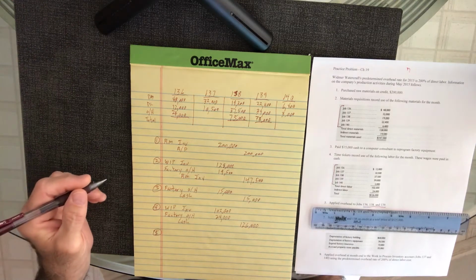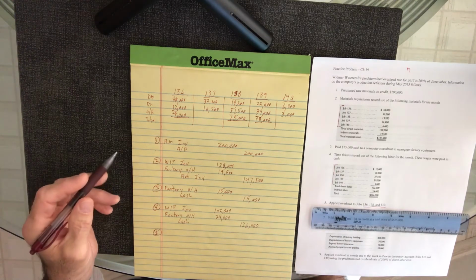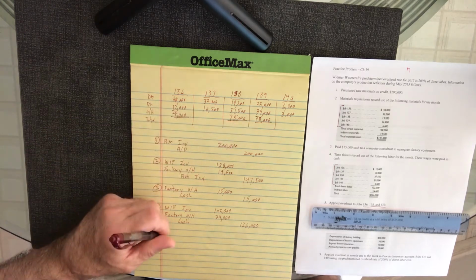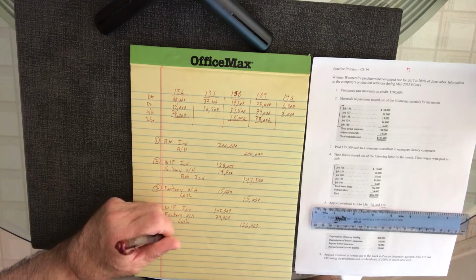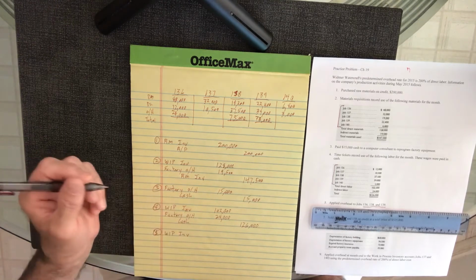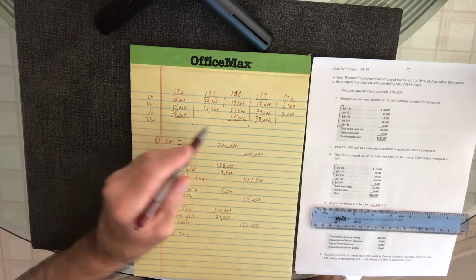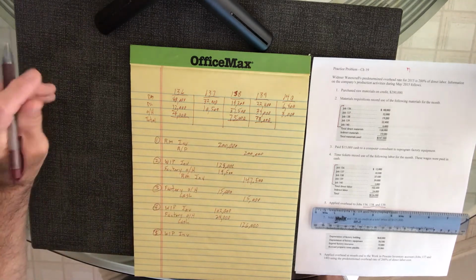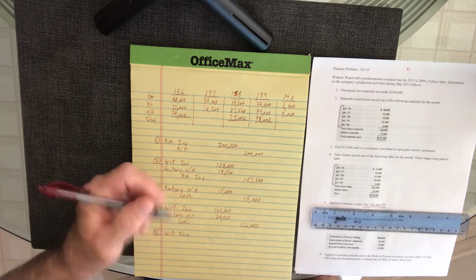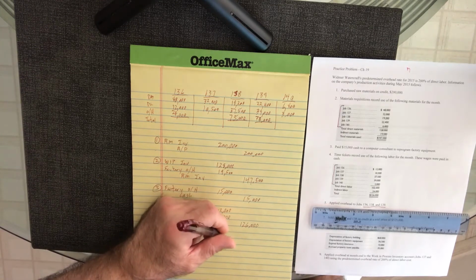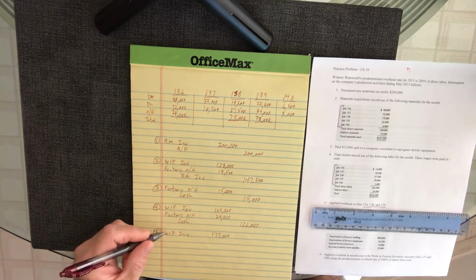Okay, so applied overhead for jobs 136, 138, and 139 are going to wind up being put into work in process inventory because those are the three things that go into work in process: direct material, direct labor, and applied overhead. So the total of the overhead amounts 78, 75, and 24 came out to be $177,000. And the debit goes to work in process.